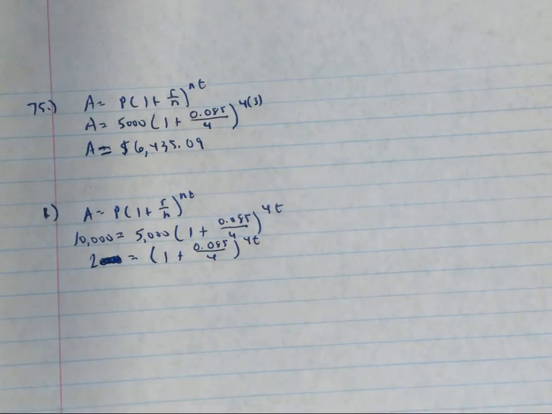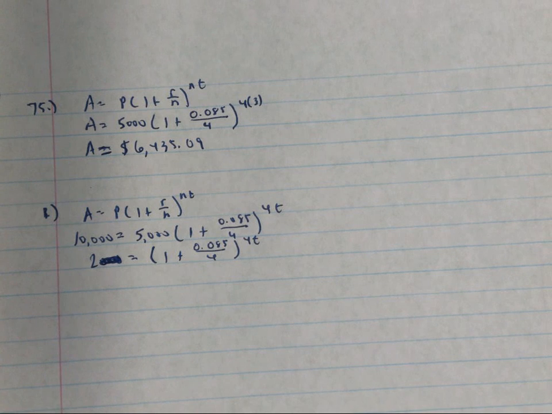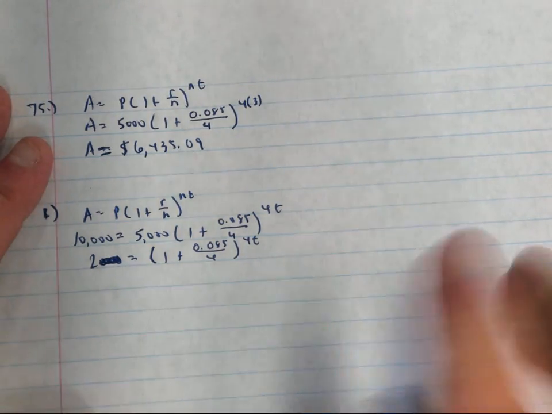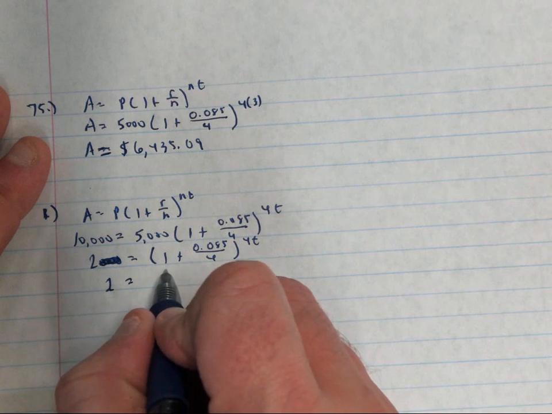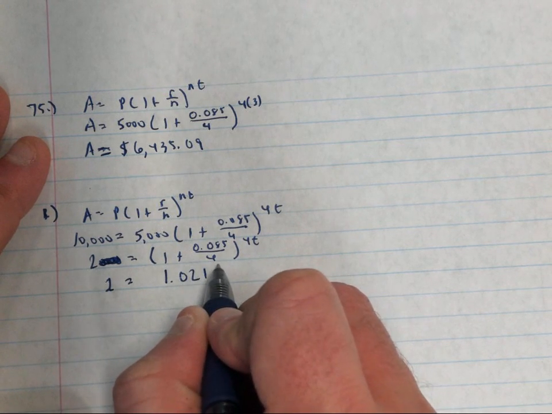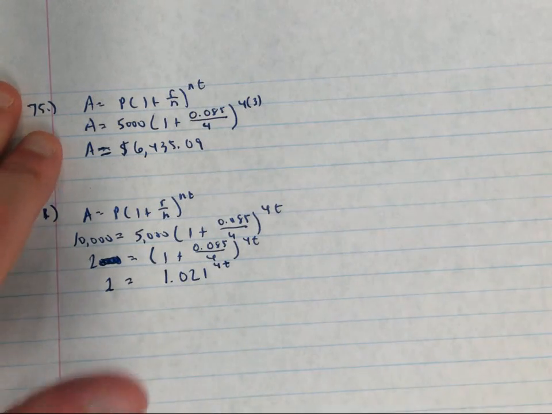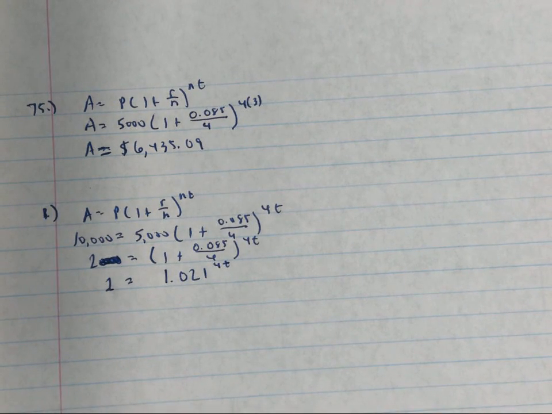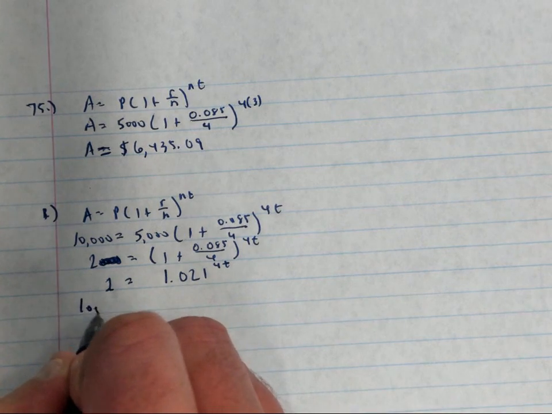Now, what do you think you would do next? You need to find what this is, don't you? Because in a minute, you're going to have to take the log of something because it's exponential. So I'm going to do what's inside the parentheses. Divide by 4, add 1. So I have 2 equals 1.021 raised to the 4T. Now, I'm going to take the log of both sides.